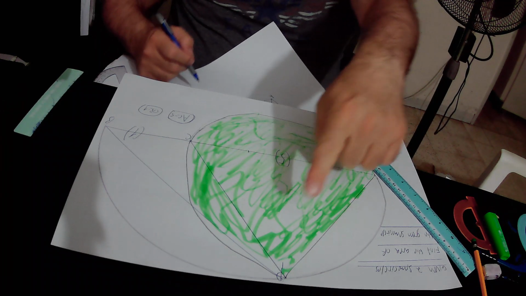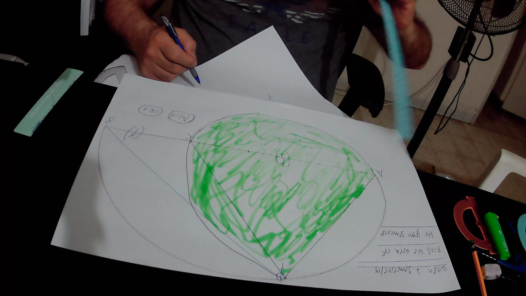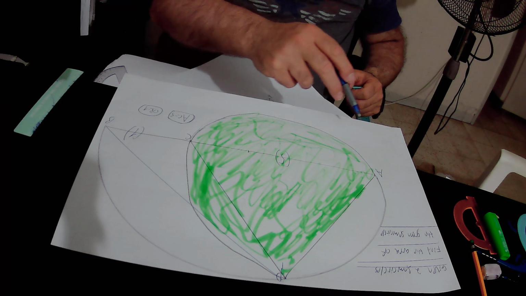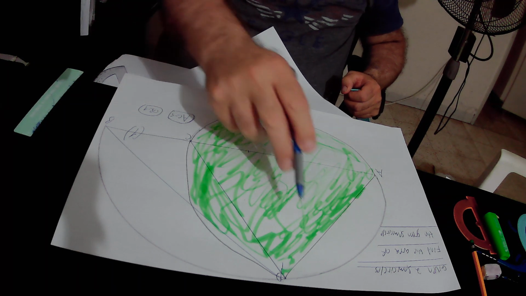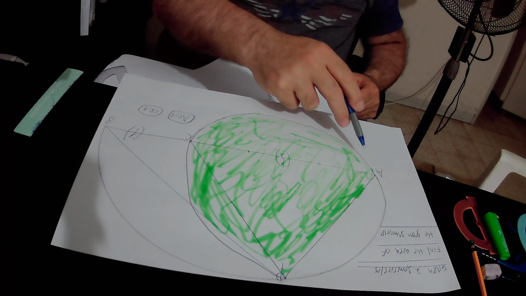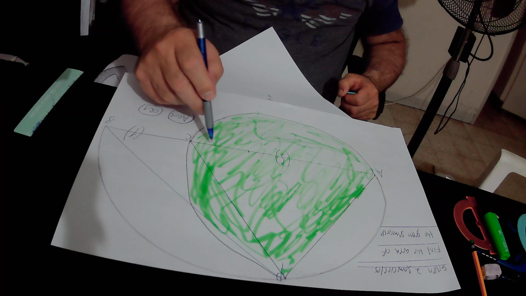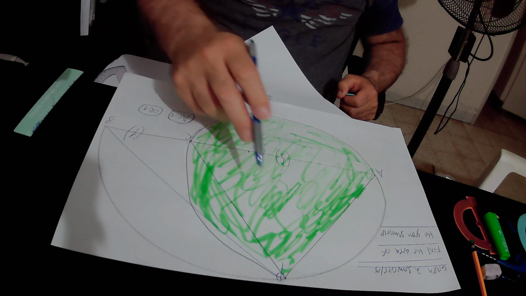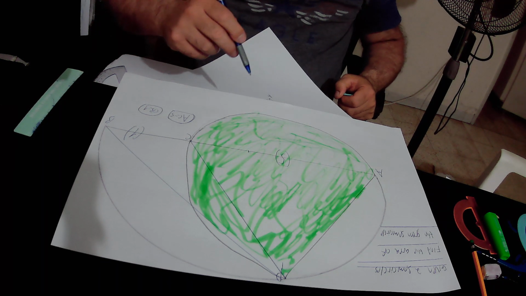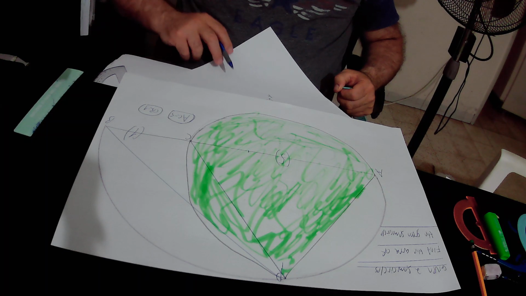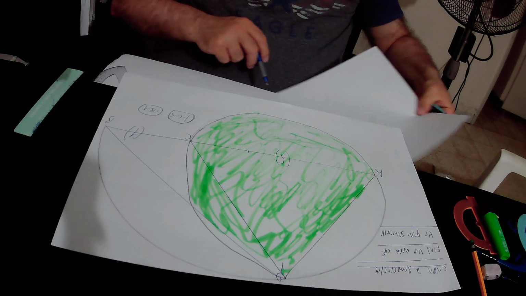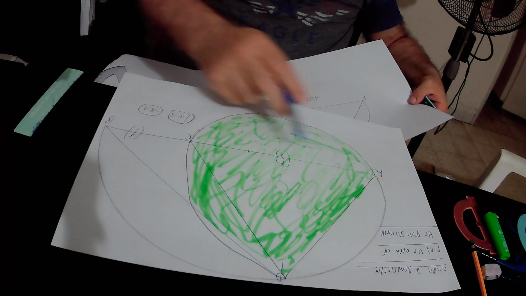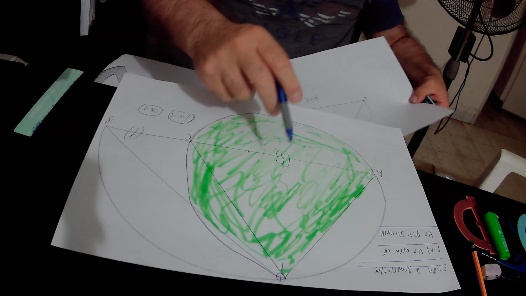By joining points P and C, we can make peripheral angle ACP. So I copied this peripheral angle ACP with the green semicircle, and we will implement rule 7 on this peripheral angle ACP.